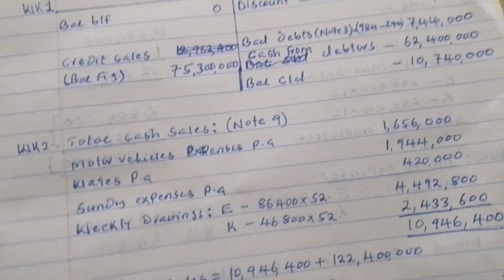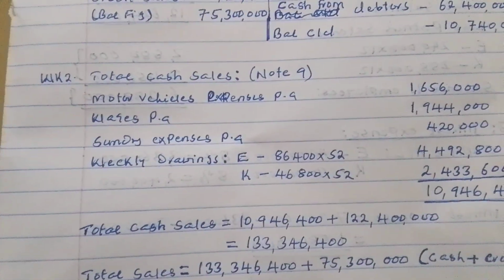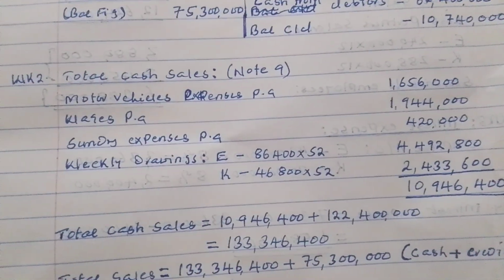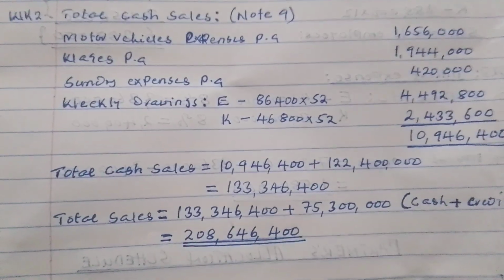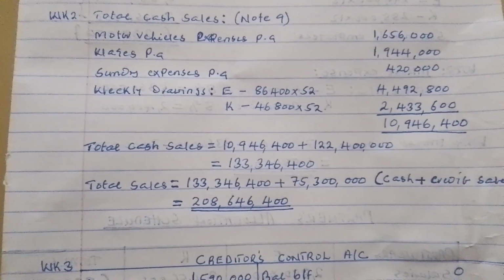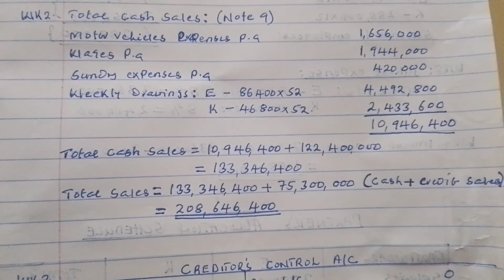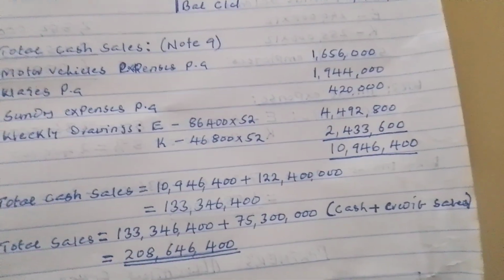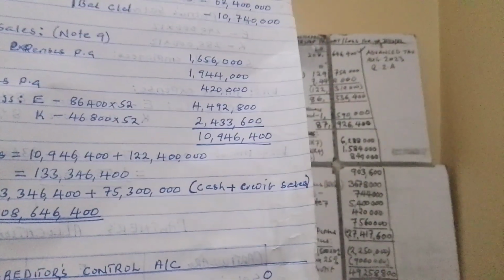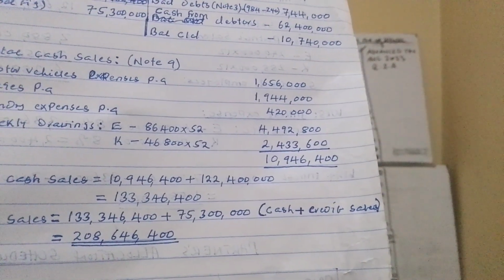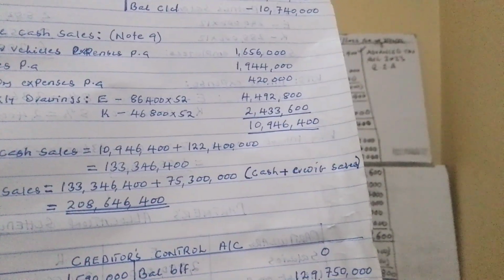So our credit sales is 75,500,000, and then considering note number 9, where I have shown you those amounts which were deducted from sales before banking, they totaled 10,946,400. So we add them together. The 10 million 946,400. Can you see that figure there?